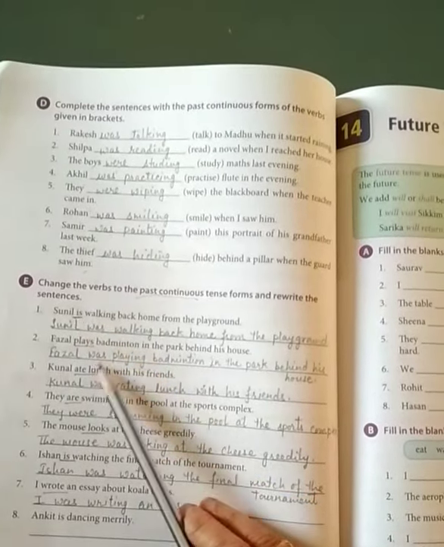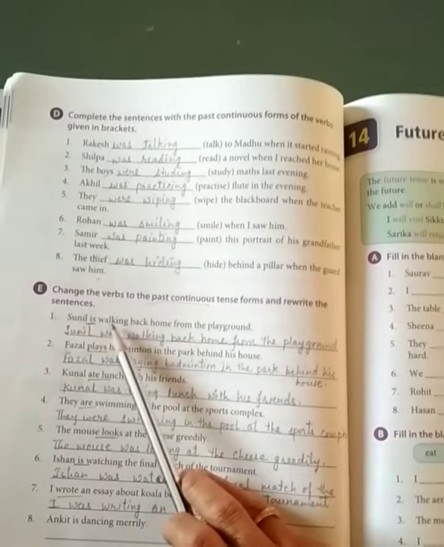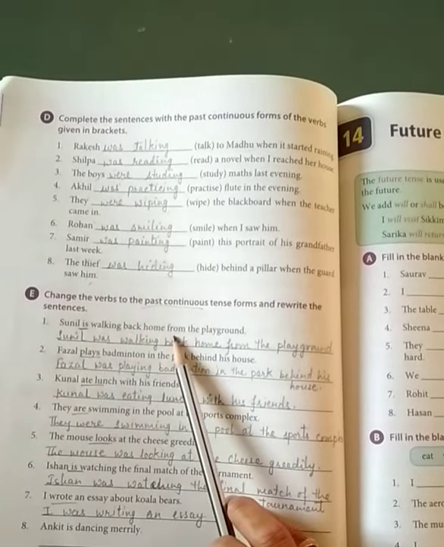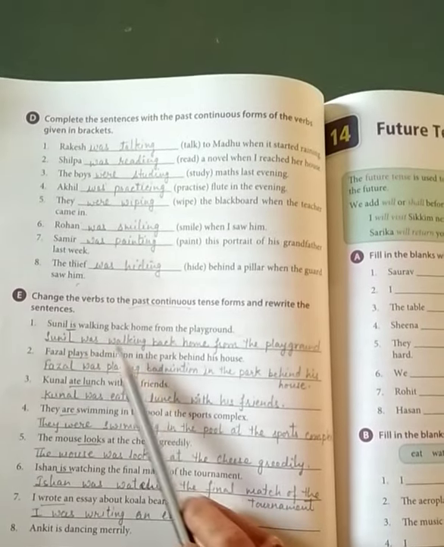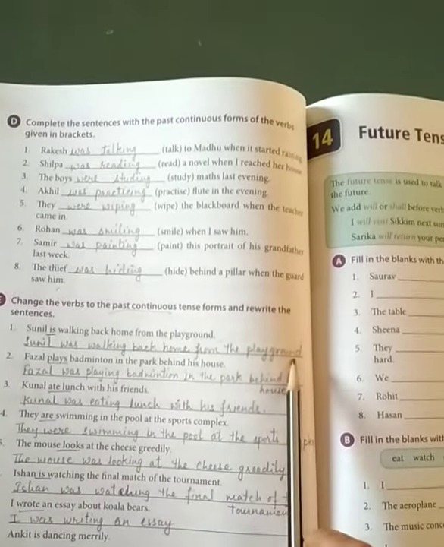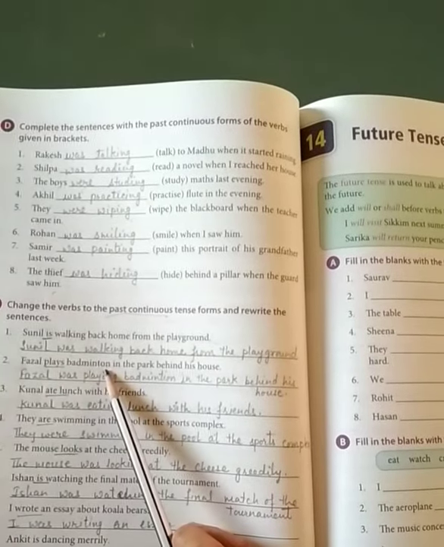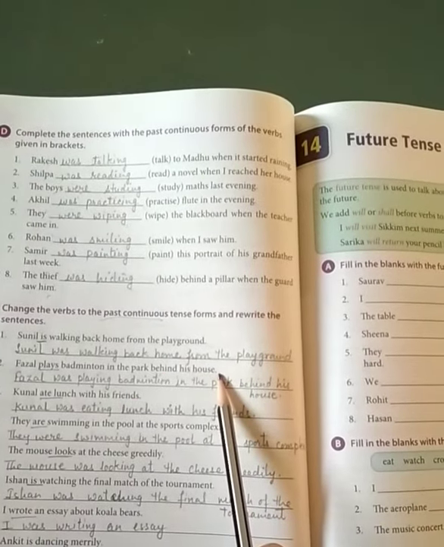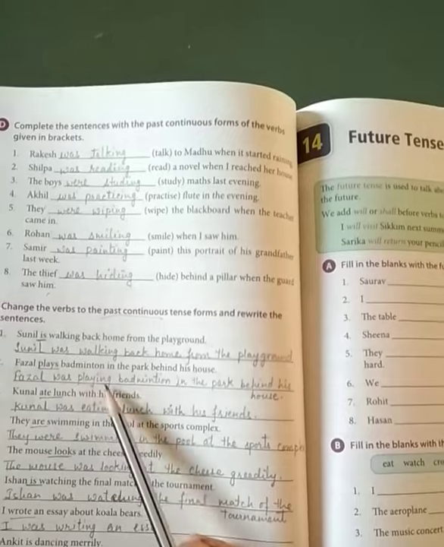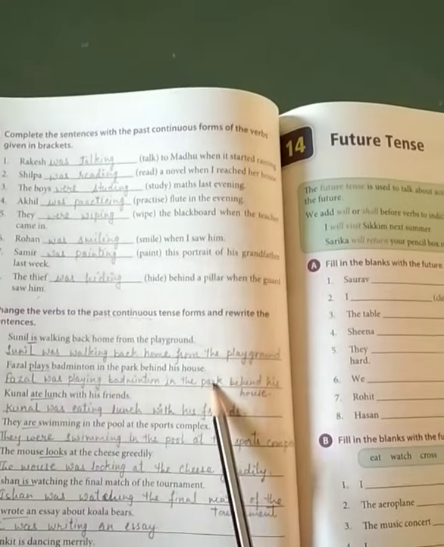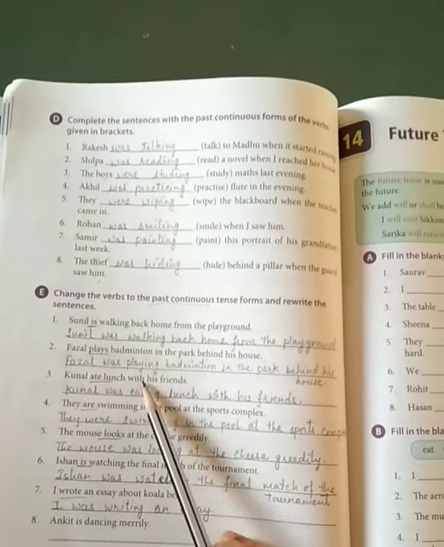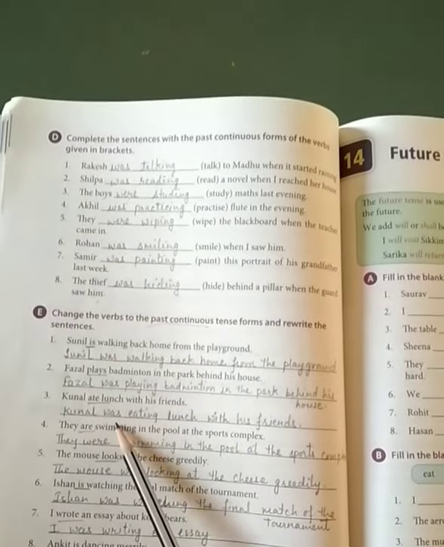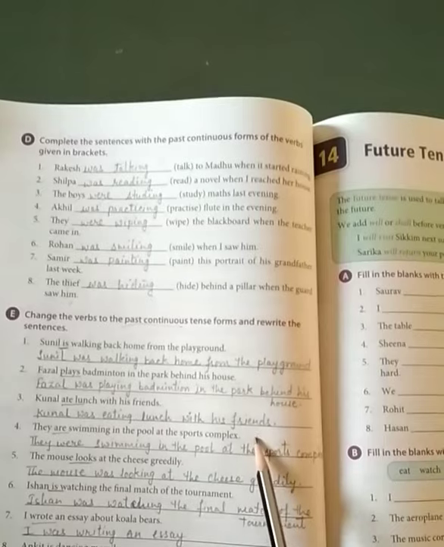Here also I underlined the verbs. Sunil is walking back home from the playground. Is will change into was. Sunil was walking back home from the playground. Faisal plays badminton in the park behind his house. Faisal was playing badminton in the park behind his house. Kunal ate lunch with his friends. Kunal was eating lunch with his friends.